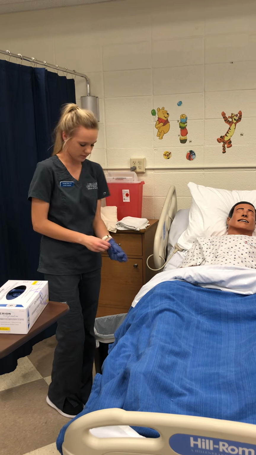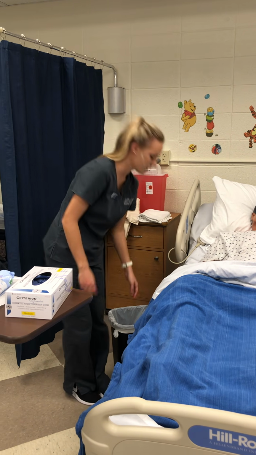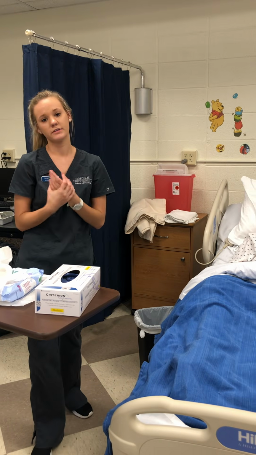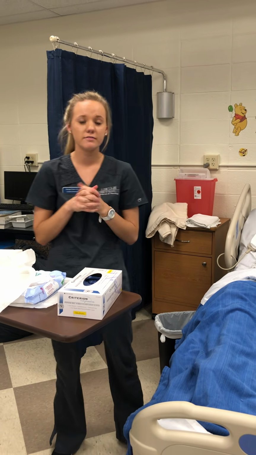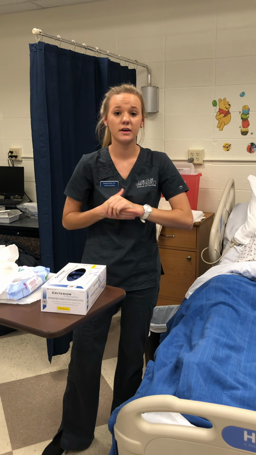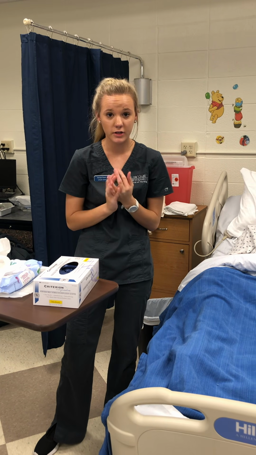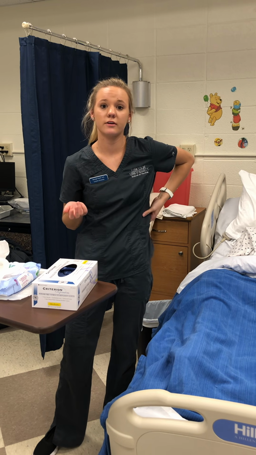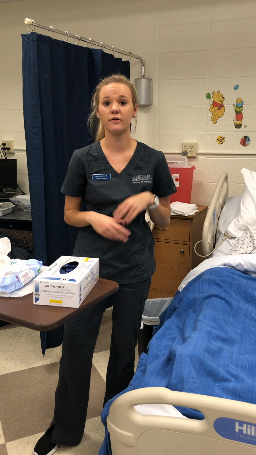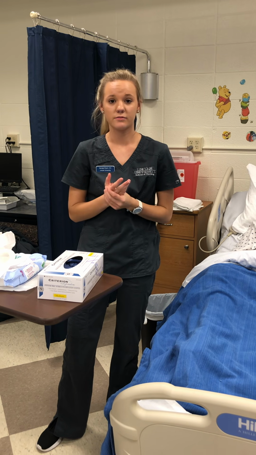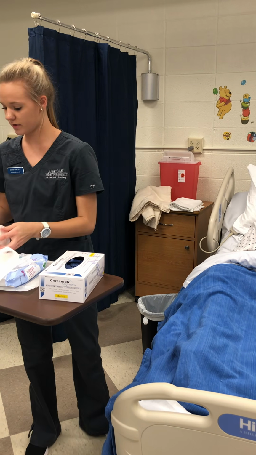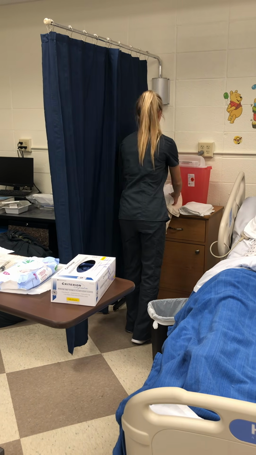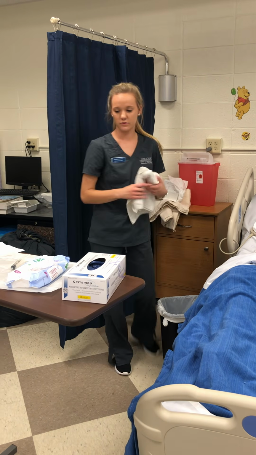Okay. I would make sure I clean up my mess before I leave the room, perform hand hygiene, and then I would go out and document the time and date of insertion, the size of the catheter inserted, how my patient tolerated it, and he tolerated it well. Then I would also document the characteristics, the amount, color, and smell, or any other findings of the urine. So this would all be cleaned. Clean up the room.